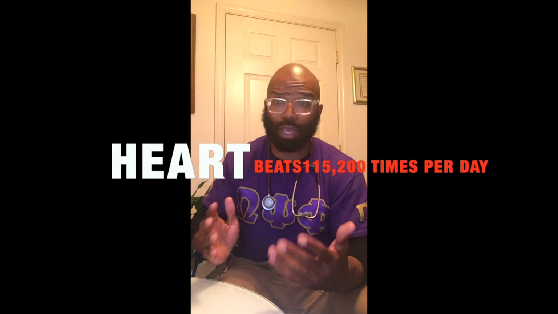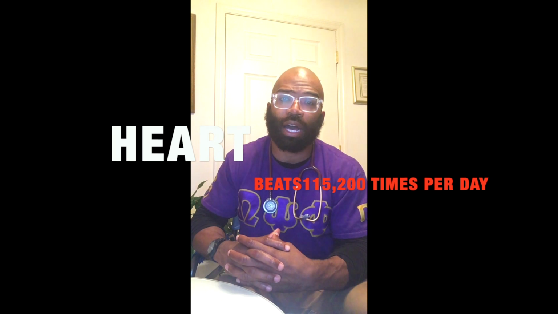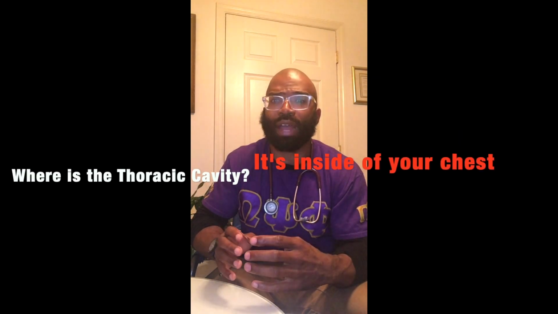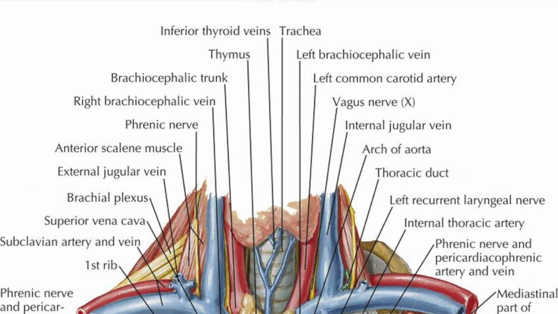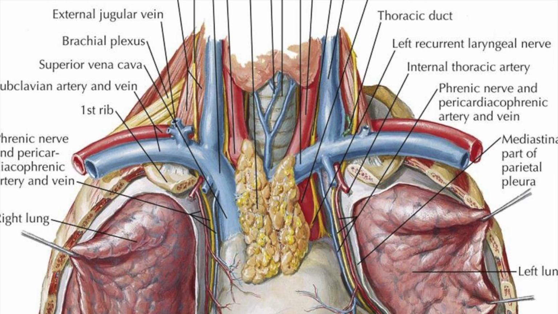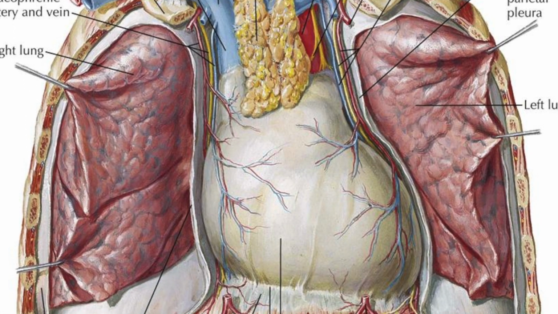The heart is basically a muscular organ. It involuntarily pumps oxygenated blood, which your body needs in order to function. The heart is located inside your chest cavity, right between your lungs, within the thoracic cavity, and it's protected by the rib cage. This is the inside of your thoracic cavity. That's the heart right there in the gray sac.